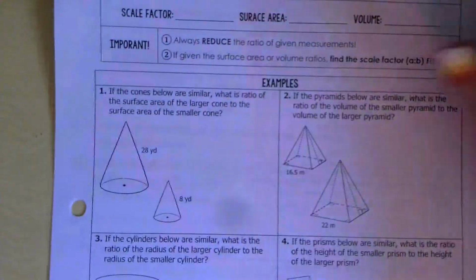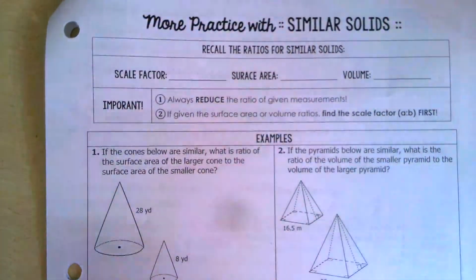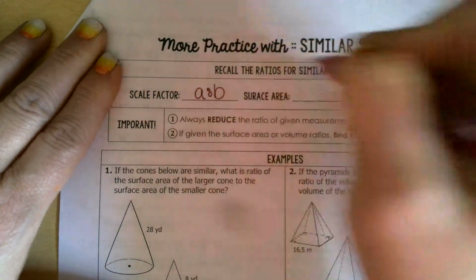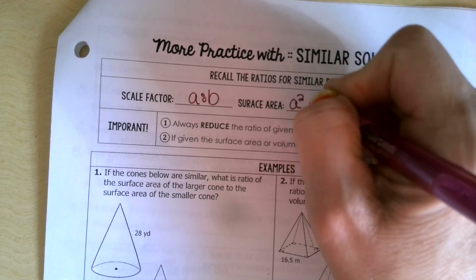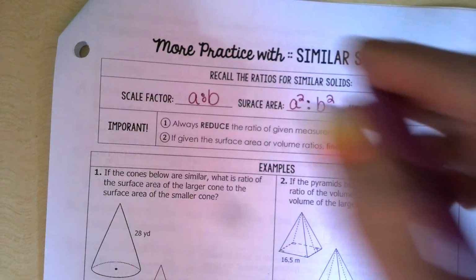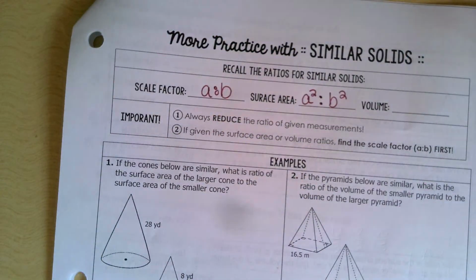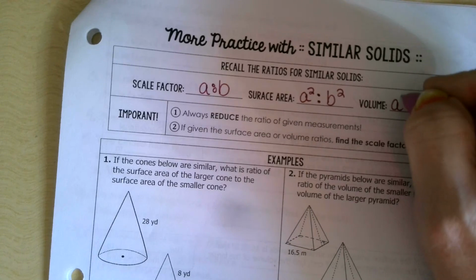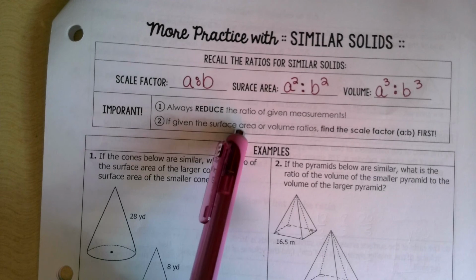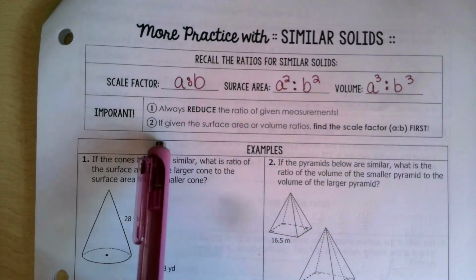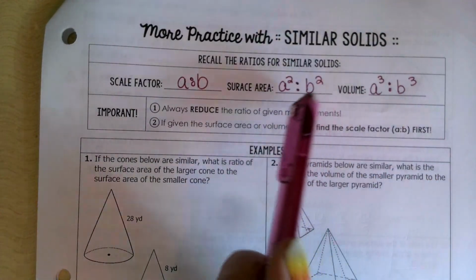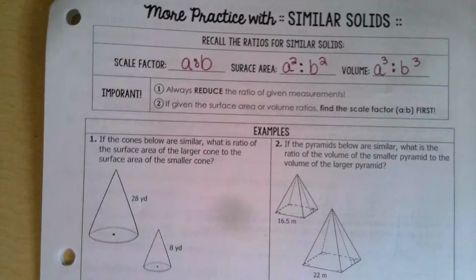All right. Turn over the paper. So let's just recall scale factor, A to B. Surface area or two-dimensional area, A squared to B squared, and then volumes, A cubed to B cubed. Okay. Always reduce the ratio of the given measurements. And then if given surface area or volume, be sure you find the scale factor, which is A to B, first, before finding the other answer. Okay.